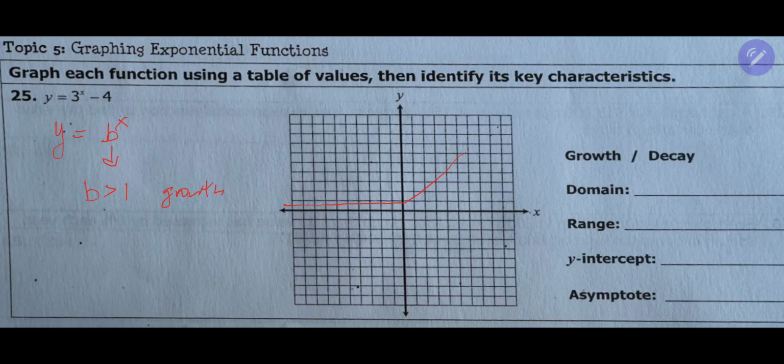You can graph this by just plotting points. So you can say x, y, and then if you plug in a 0, you get something like 3 to the 0 minus 4, right? So then, yeah, anything to the 0 power is 1, so this is negative 3, right? So typically, this exponential function would go through 0, comma 1, right? But that minus 4 drags it down 4. And minus 4 does a transformation down 4. So this is kind of what it would be.